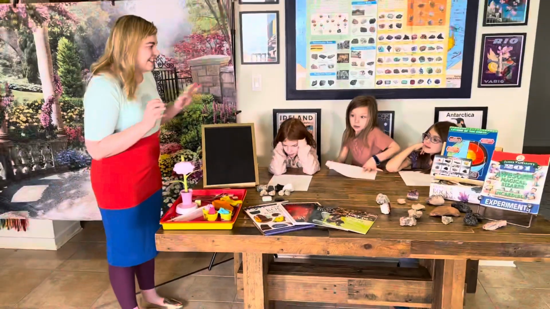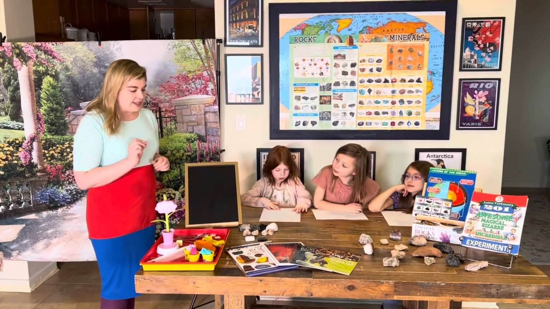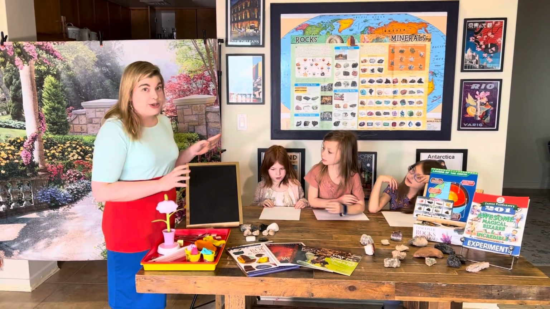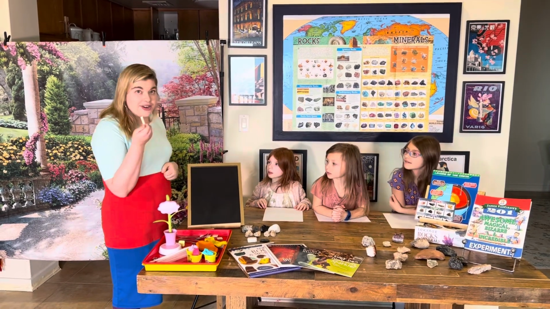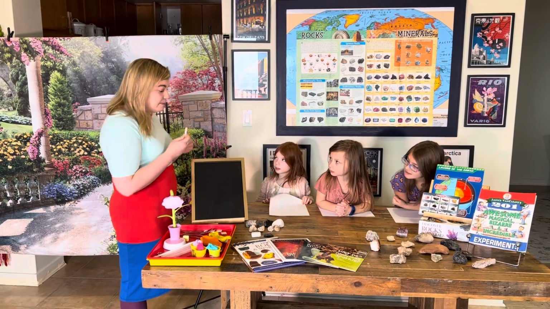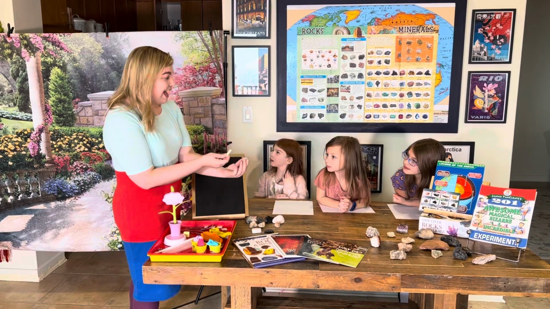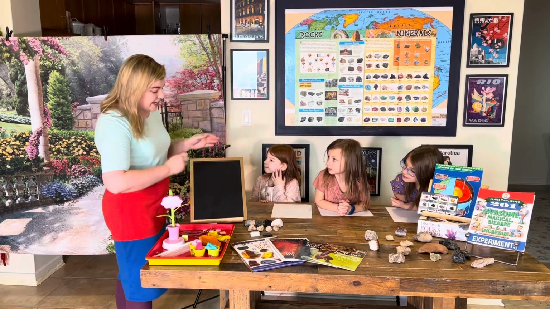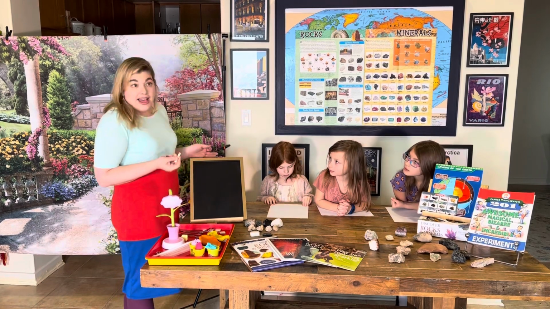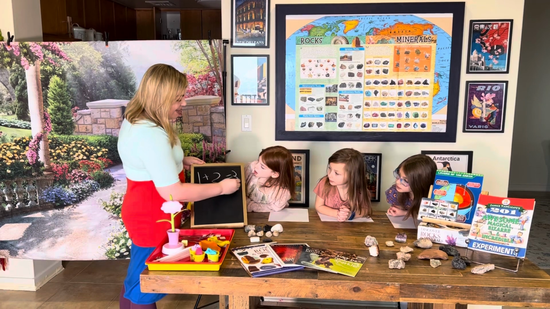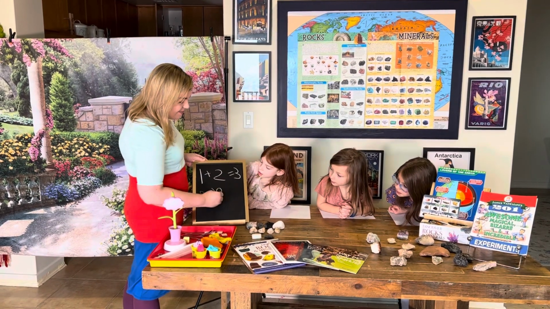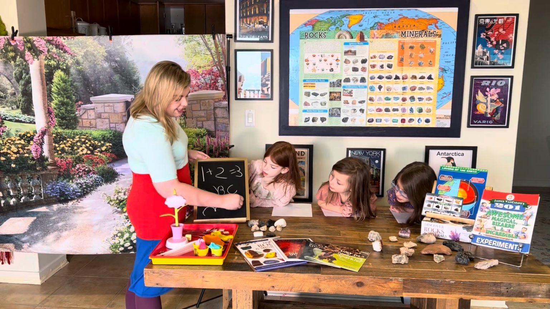All right, we're going to start off our mineral streak experiment a little bit easy by showing you a mineral that we use all the time in school. Chalk. Has anybody ever used chalk before? Chalk is a mineral and it's made from something called calcite. Now I can streak my chalk any way I like. I use it to do my math, to write my ABCs, or even to draw a funny picture.